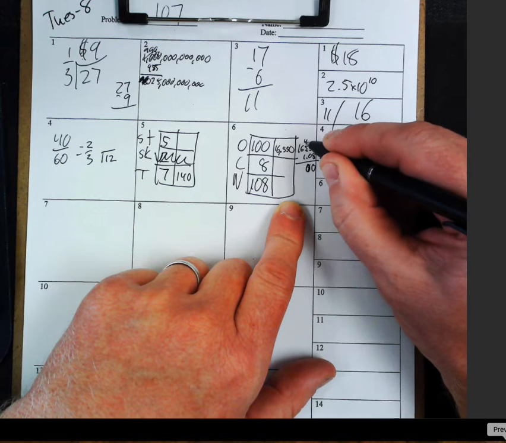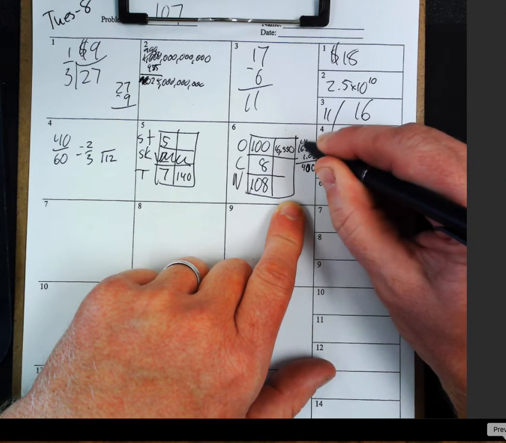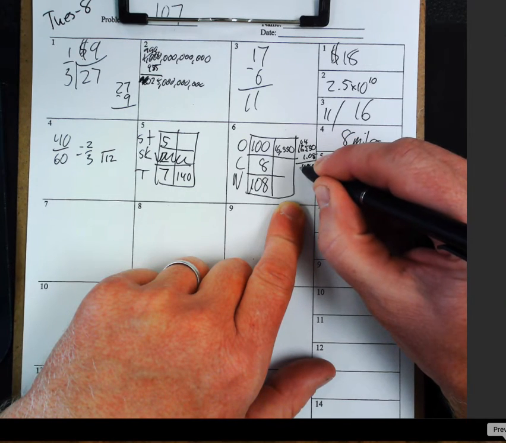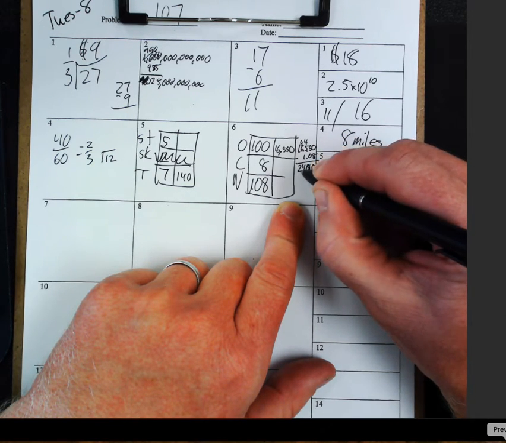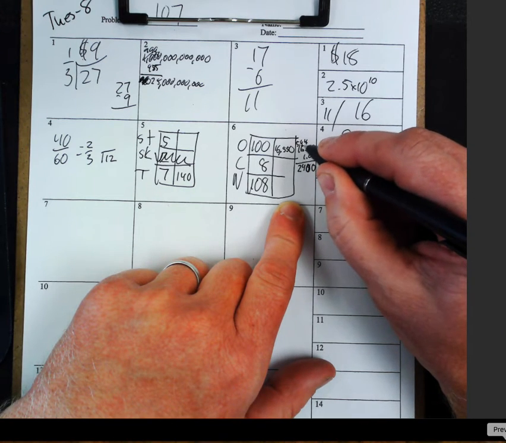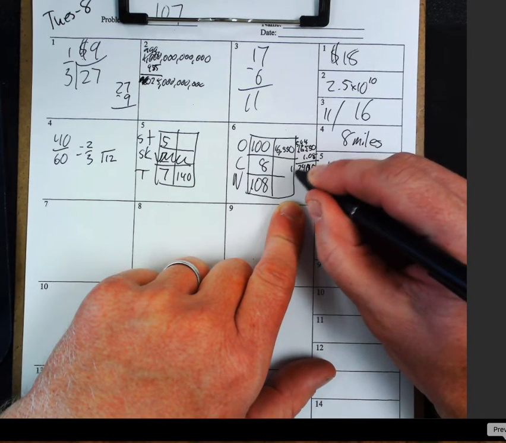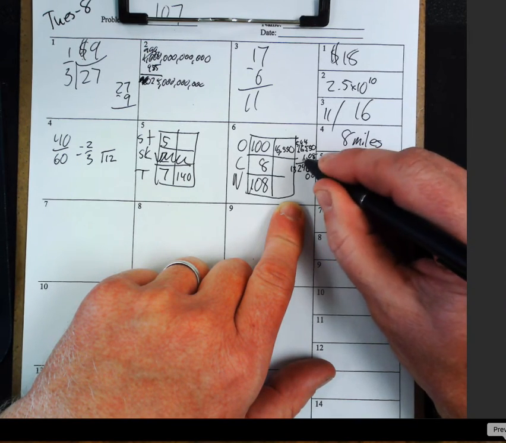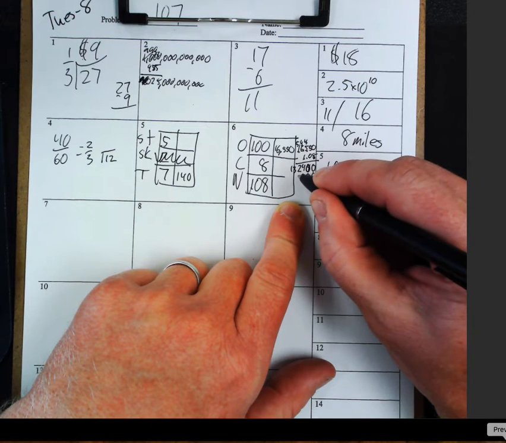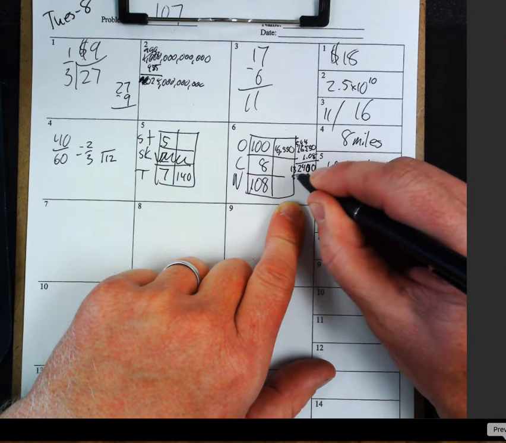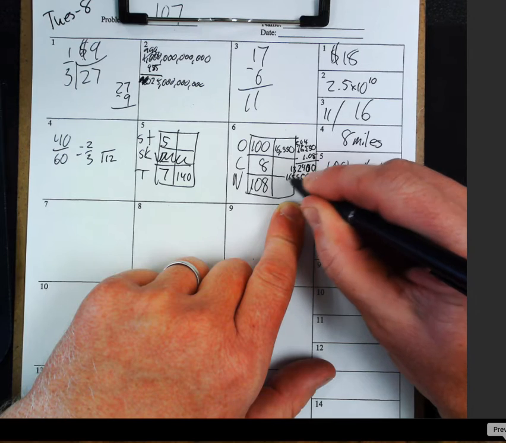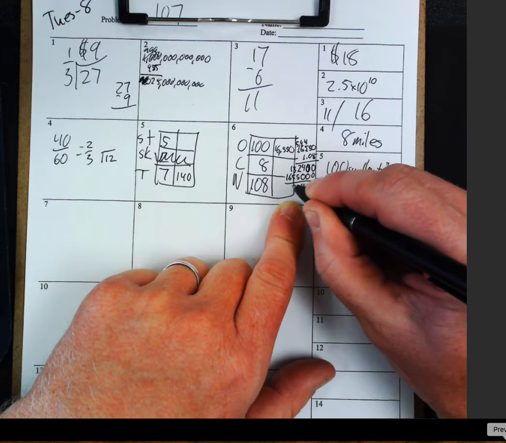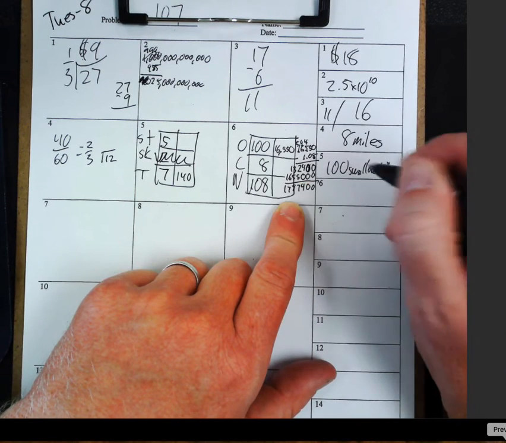8 times 5 plus 4, 44. Carry the 4 again. 8 times 6 plus 4, 52. Carry the 5. 8 times 1 plus 5, 13. Now I'm to the 1. I gotta add 2 zeros. 1 times 0, 1 times 5, 1 times 5, 1 times 6, 1 times 1. 0, 0, 4, 7, 8, 7, 1.